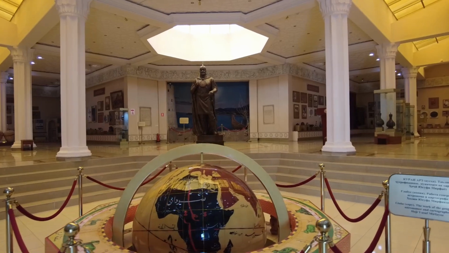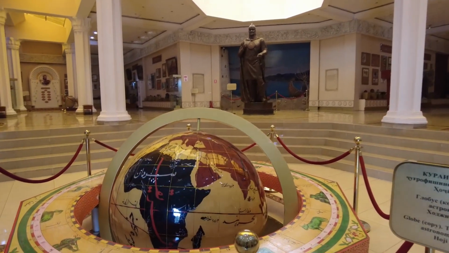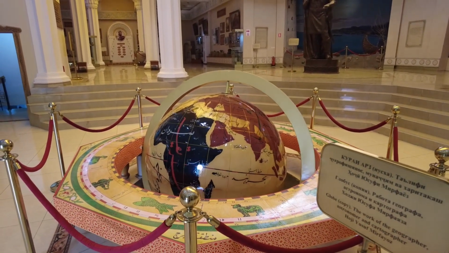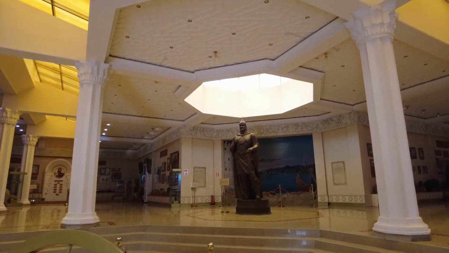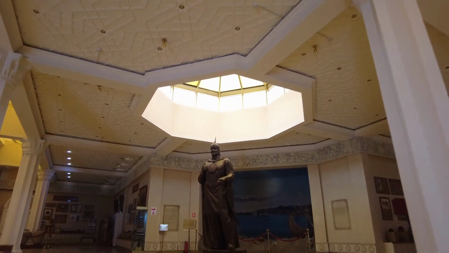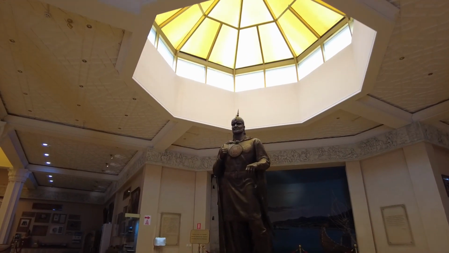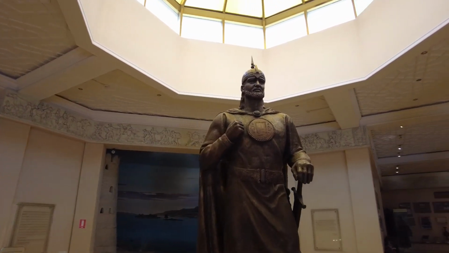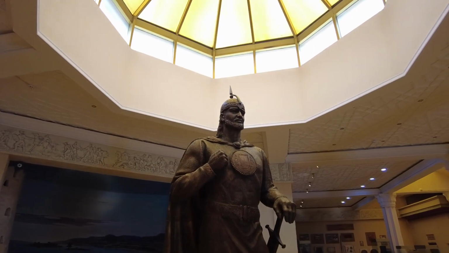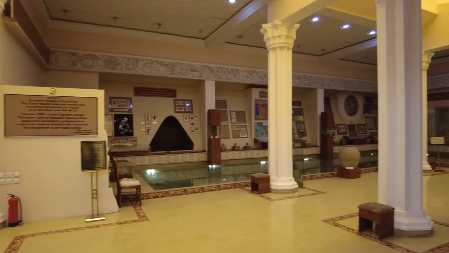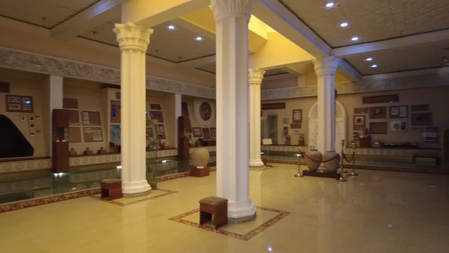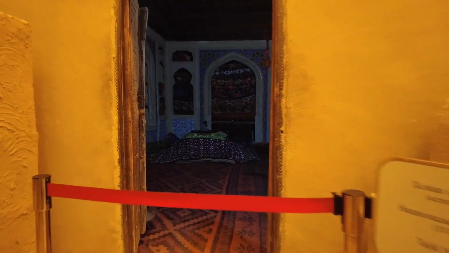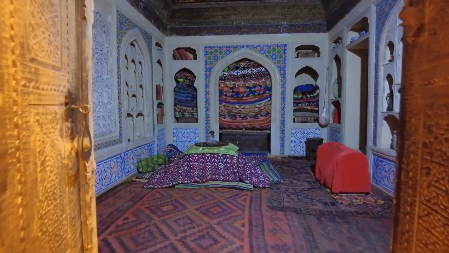I'm now back at the main hall. This is a copy of the globe, the work of the geographer, astronomer, and cartographer Haji Yusuf Mirvayos. And there is a statue here. I believe this is Ismail Somoni, but let's check. Oh, it's not. It's Temur Malik, national hero of the Tajik people. This is the museum, so have a look for yourself. If you go to Khujand, please visit the museum. It's only 15 somoni. Tajik National House, 18th-19th century. Looks like this.